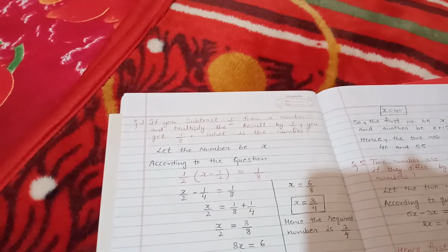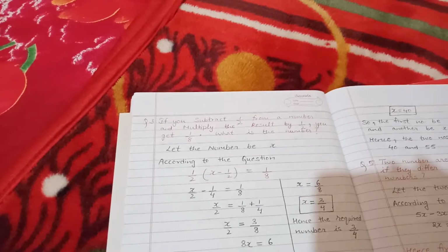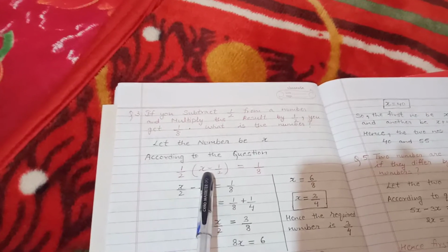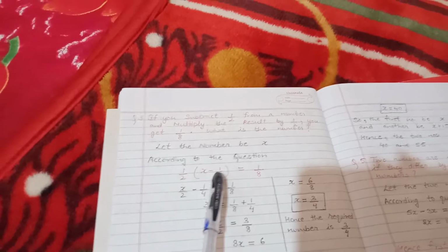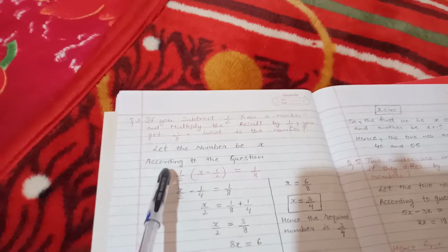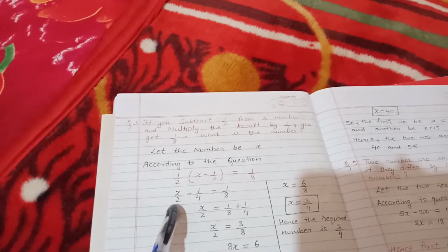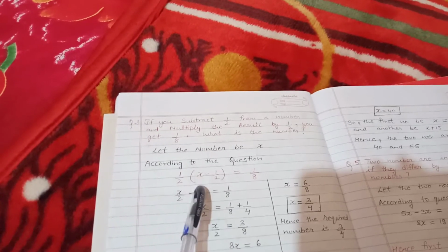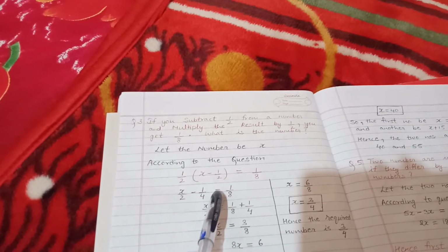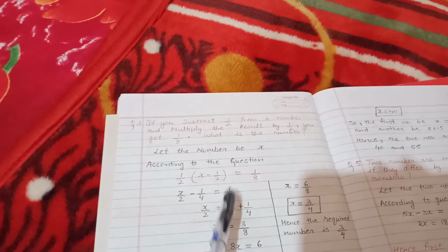Now you're going to solve this. So you're going to multiply this 1 upon 2 with the x as well as the 1 upon 2 with the negative 1 upon 2. So distribution method. So it will become x upon 2 and here 1 1 is a negative 1 and 2 2 is a 4. So negative 1 upon 4 and here is equals to 1 upon 8 as it is.